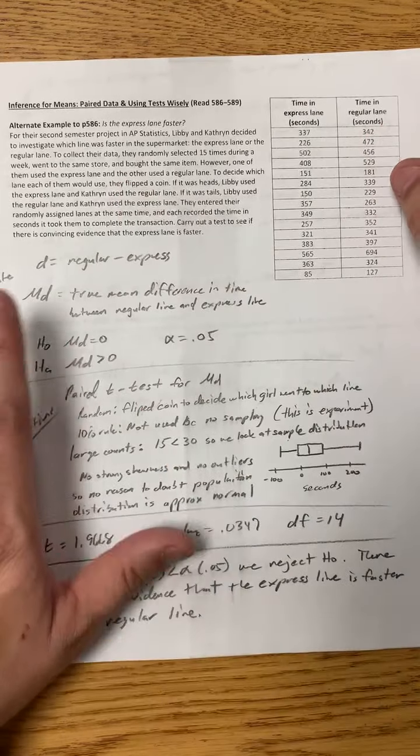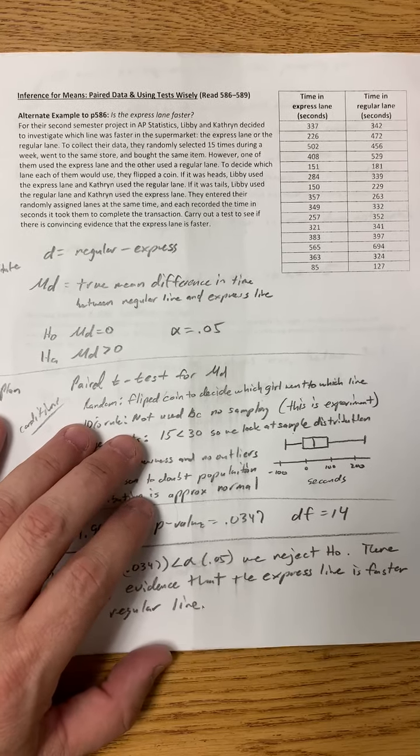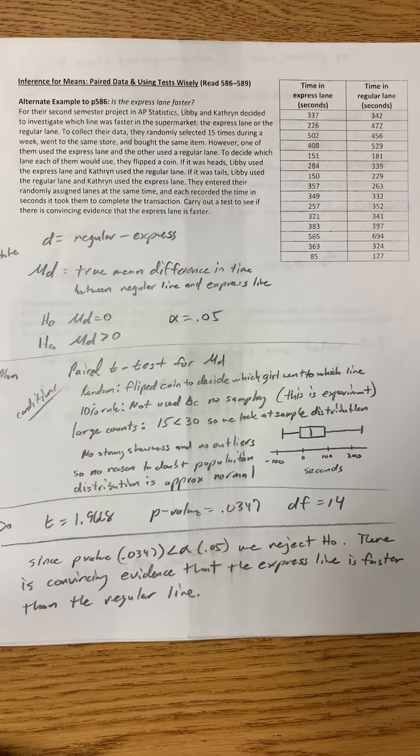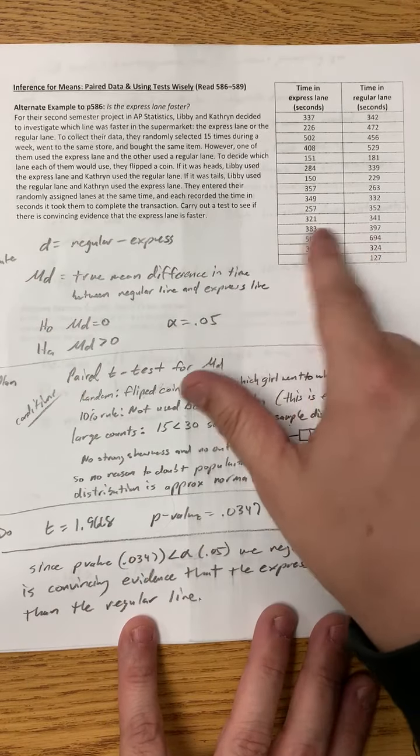And again, maybe why would that matter? Which girl went to which line? I don't know. Maybe one of them is more likely to know the person checking and they'll start talking and that'll make the checkout process last longer. So we don't know, we just randomize to make equal groups. Okay, on this one, we're trying to find out the difference between these two.